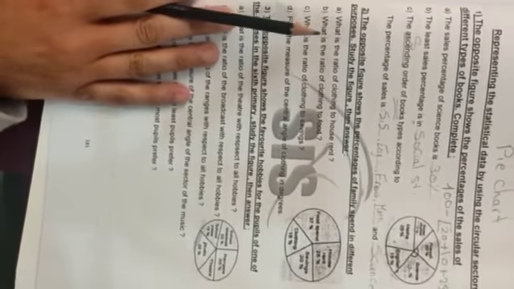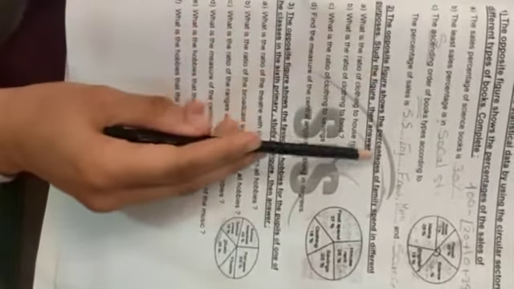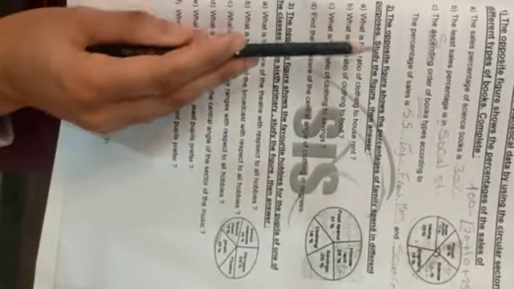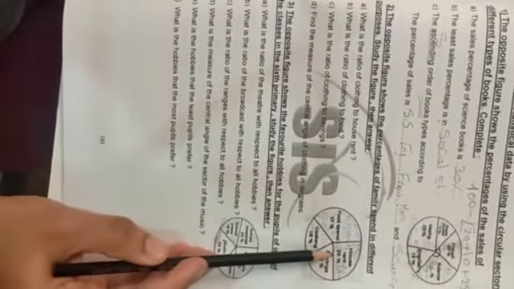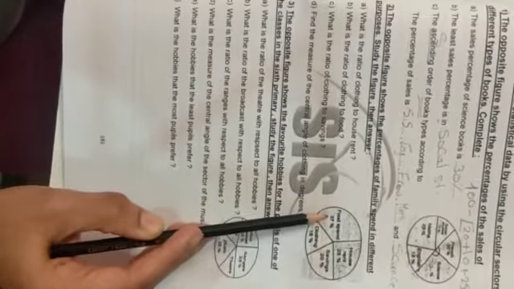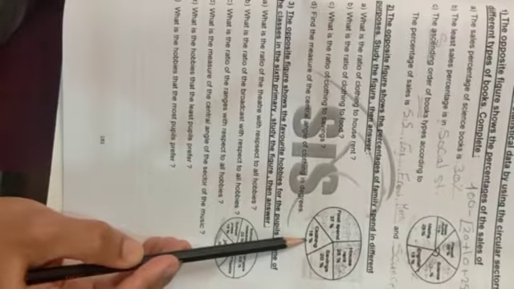Okay, let's do the next example. The opposite figure shows the percentage of a family's spending on different purposes. Study the figure. Here is the figure. House rent is 25%, food is 37%, saving is 20%, and clothing is 18%.